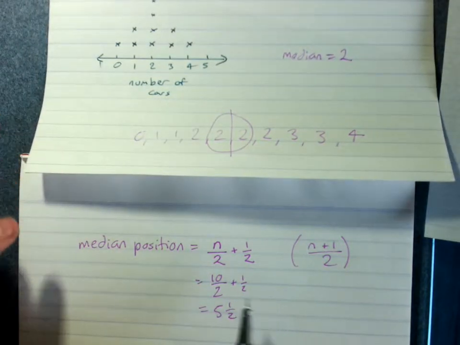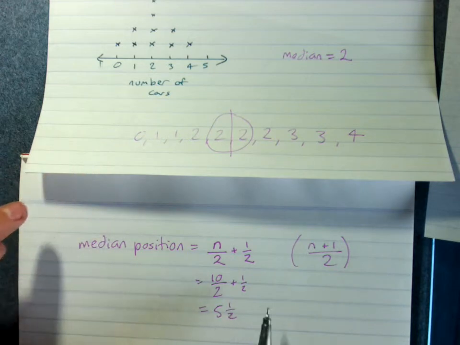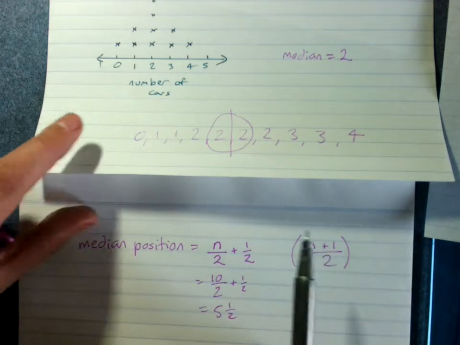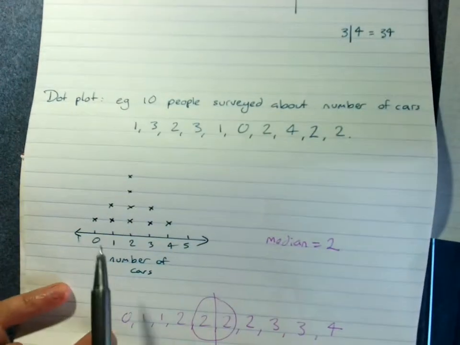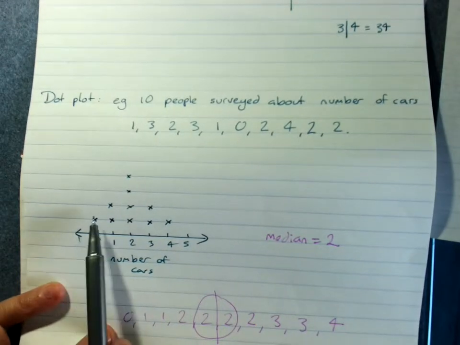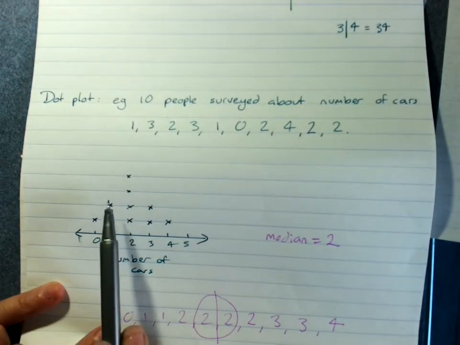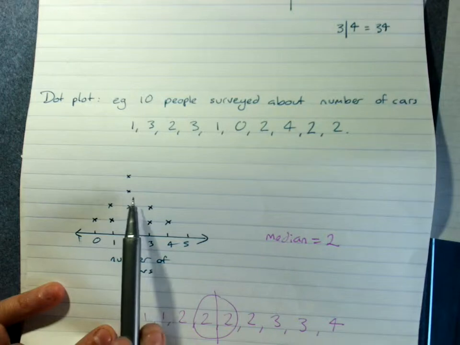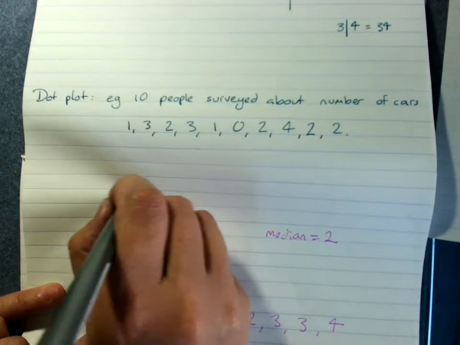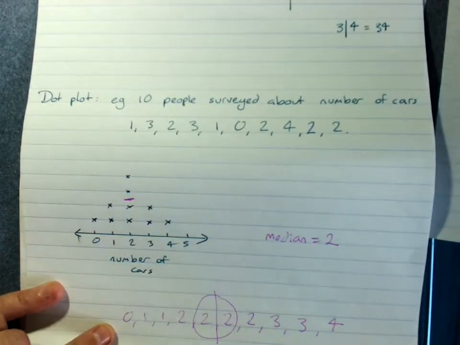Now, from that, you then don't have to go and put everything in order. You can just find the 5.5th score, either from a dot plot, score 1, 2, 3, 4, 5.5. It's halfway between two 2's, it's going to be 2.